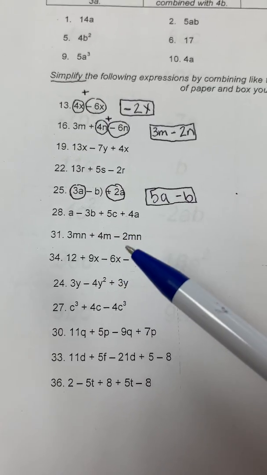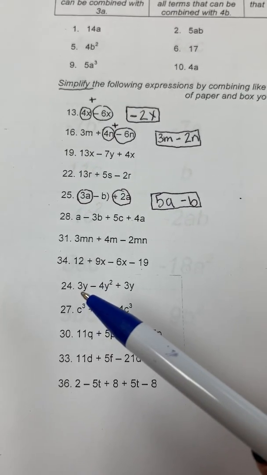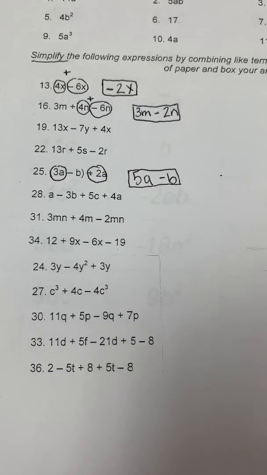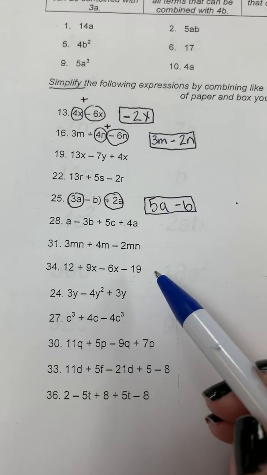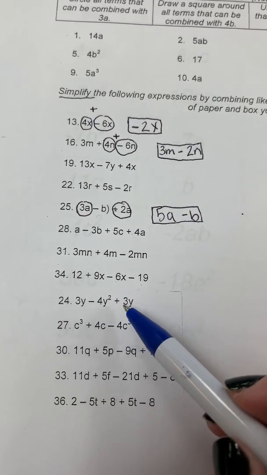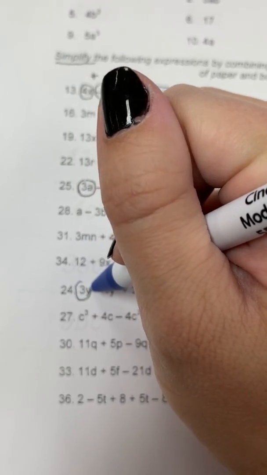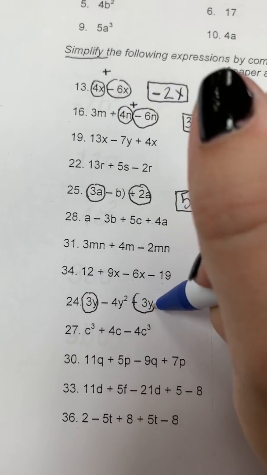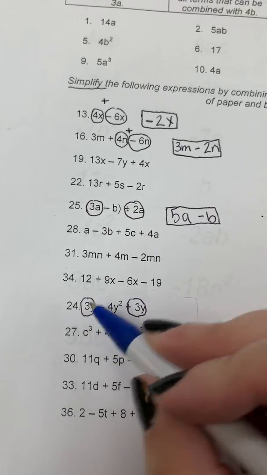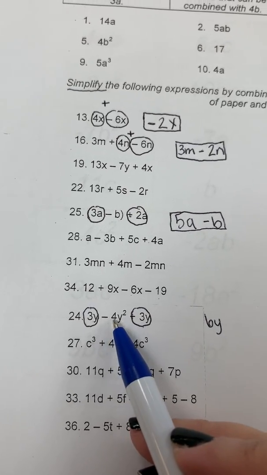If you wanna pause the video and just solve those right now, or wait till the end, that's fine. 24, I have 3y minus 4y squared plus 3y. I have to have the same variable, so the y, and the same exponent. This has an exponent of 2, so I can't combine it with 3y and 3y. So I'm just gonna circle this 3y and this 3y, both of them are positive, and then I'm gonna add those together. 3 plus 3 is 6, so I have 6y, and then I have negative 4y squared.